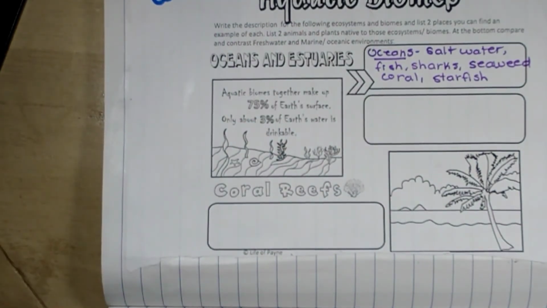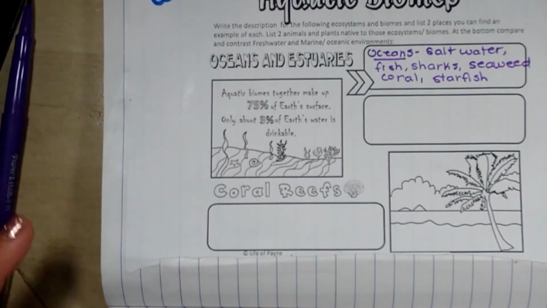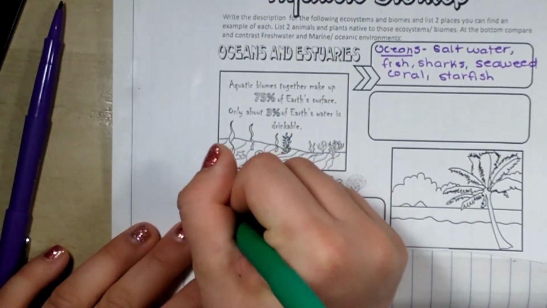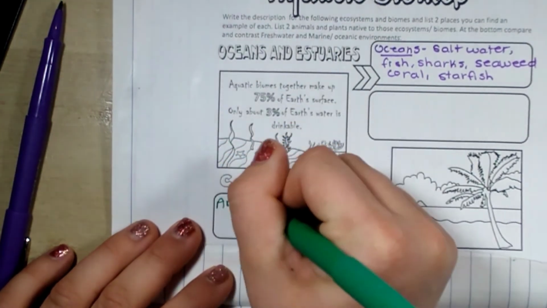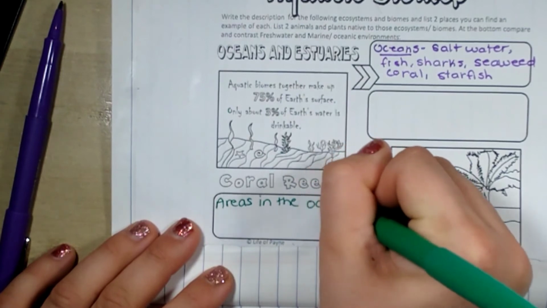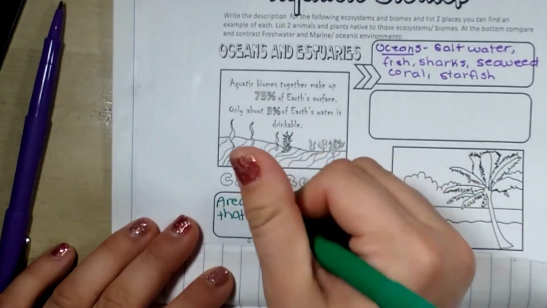And it is saltwater. So if I go down here to coral reefs are areas in the ocean that is built up with a large amount of coral.